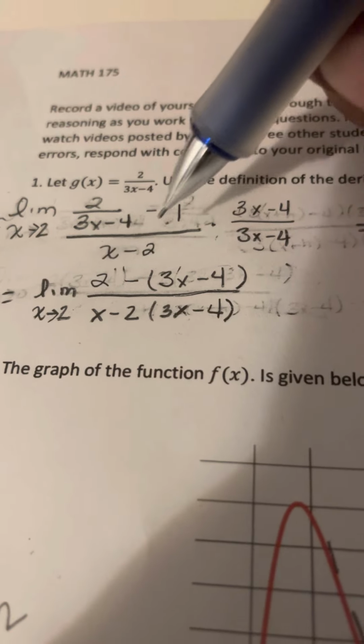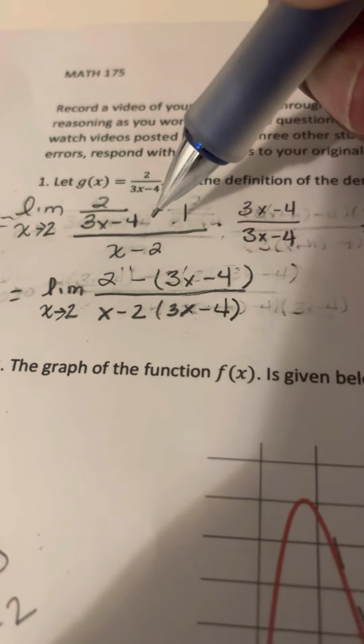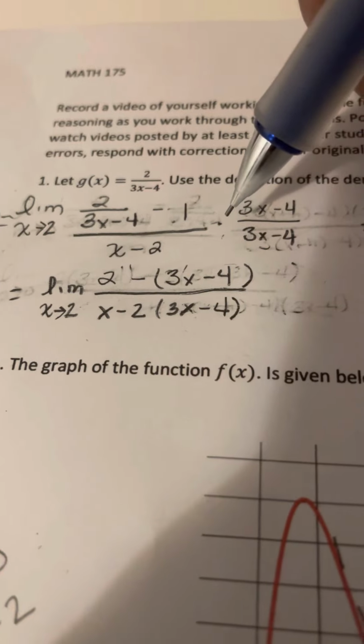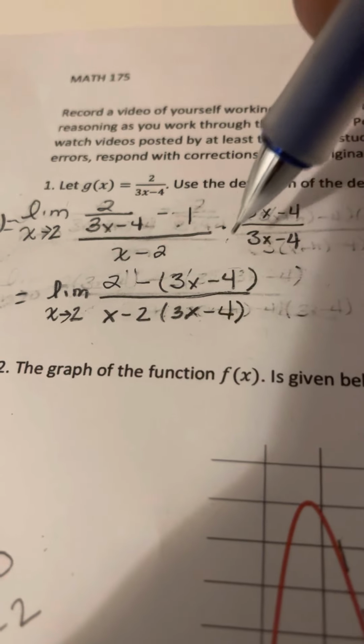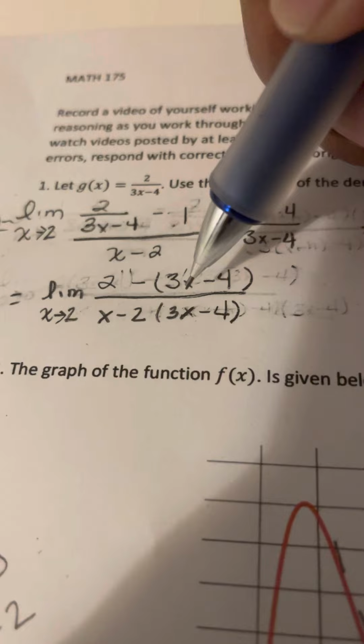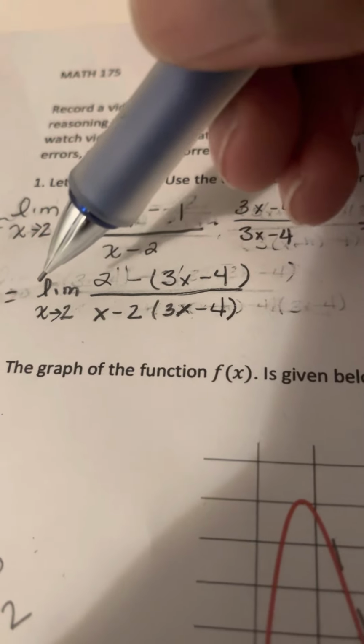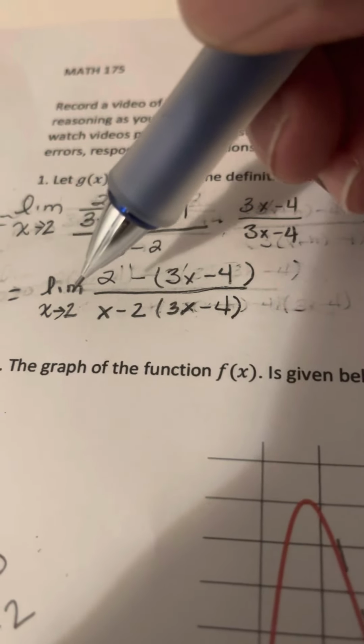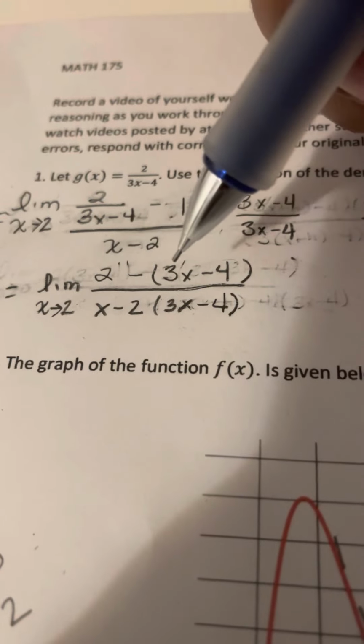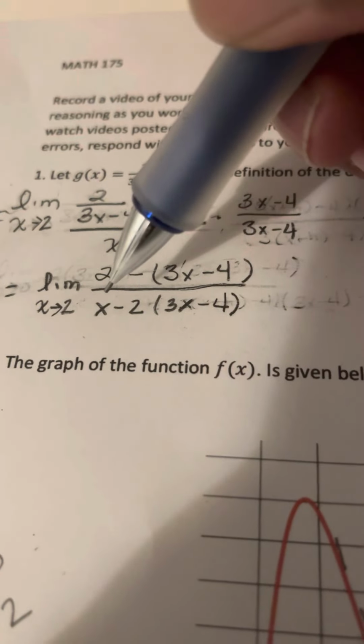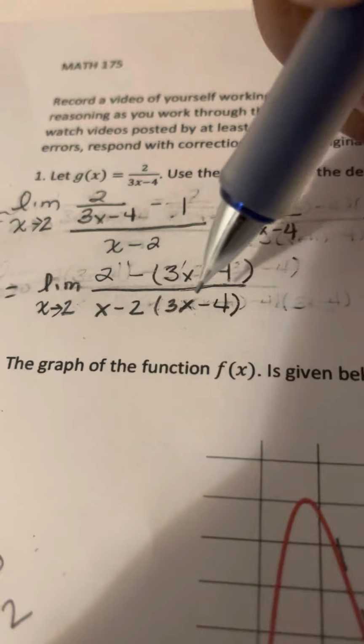That will give us 1. And then we will plug in 2 here. To get rid of this denominator, we'll multiply the top and the bottom by that denominator. That gives us this here, which will be the limit as x goes to 2 of 2 minus 3x minus 4 over x minus 2 times 3x minus 4.